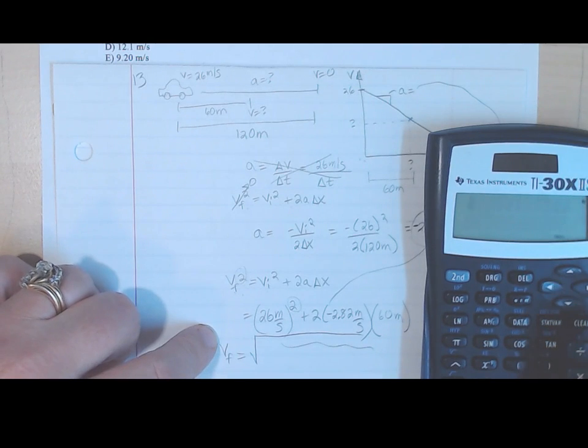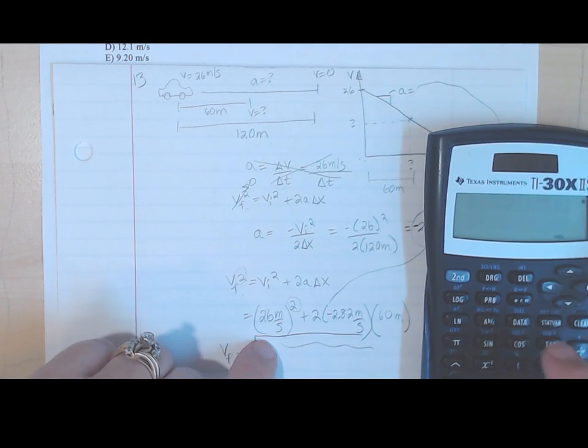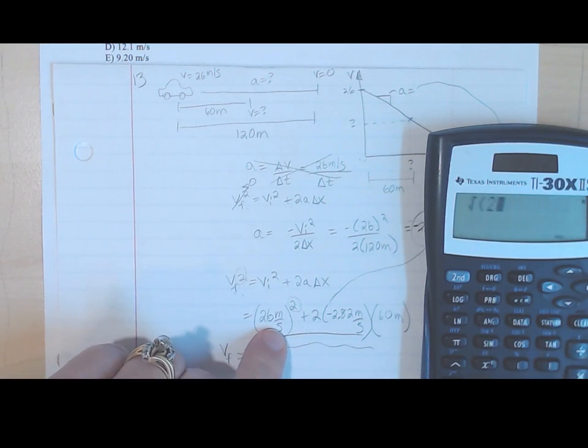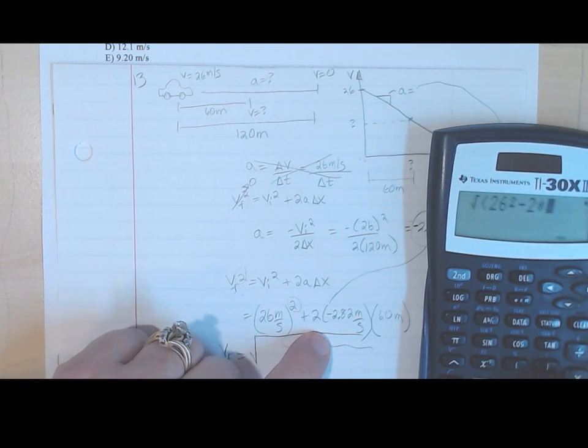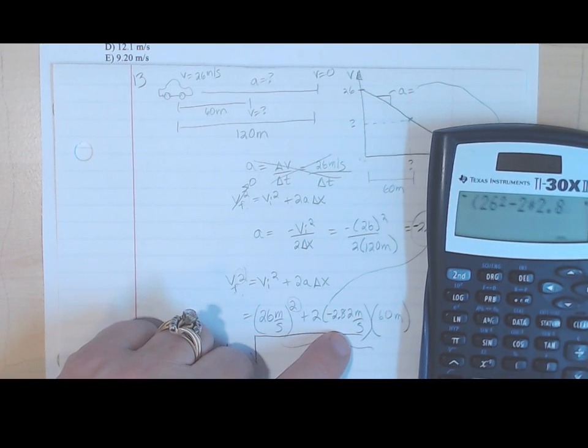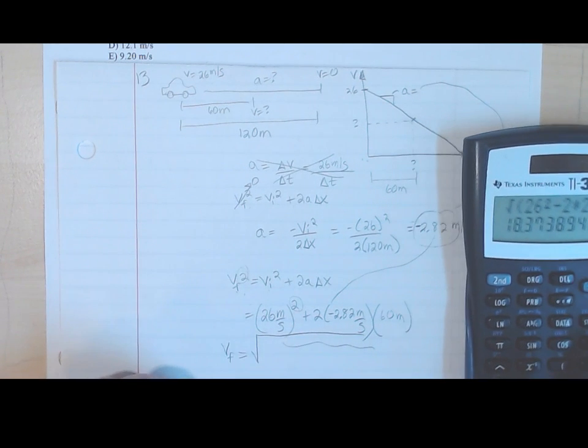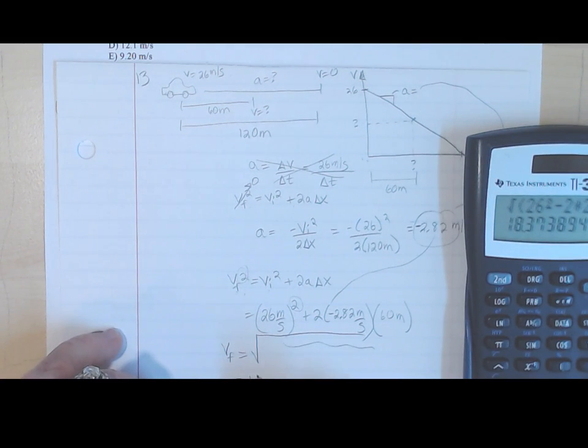I love this calculator. That was sarcasm. Okay, let's try again. Square root of 26 squared minus 2 times 2.82 times 60, parentheses, equals, and I get 18.37 meters per second.